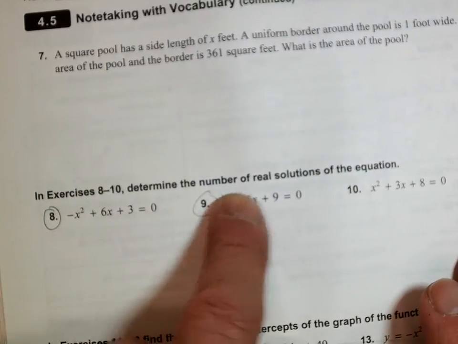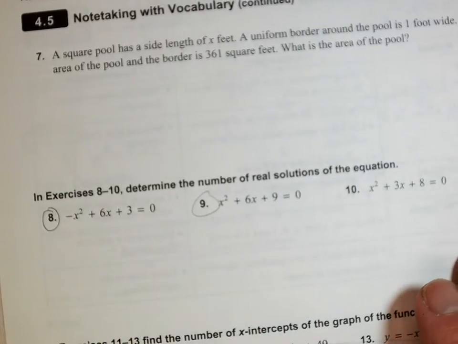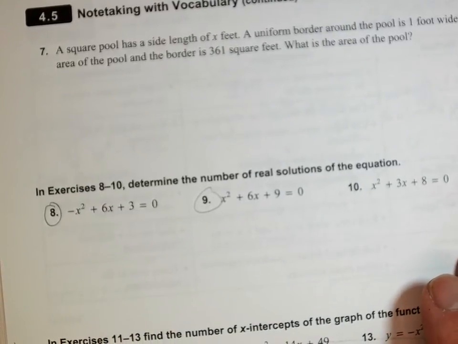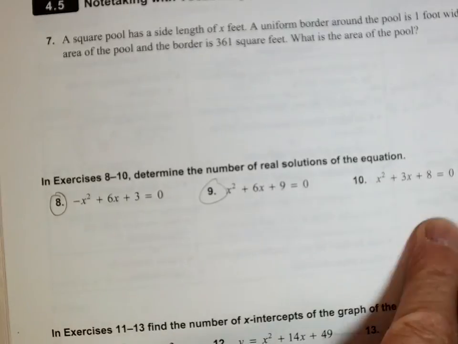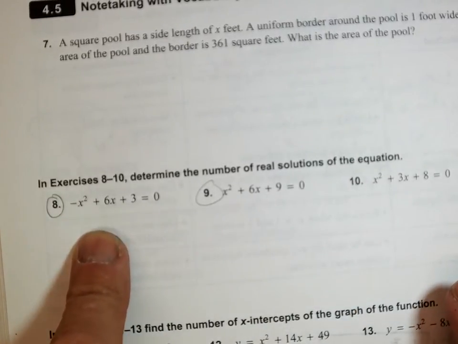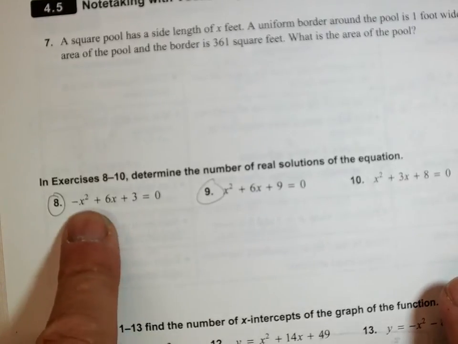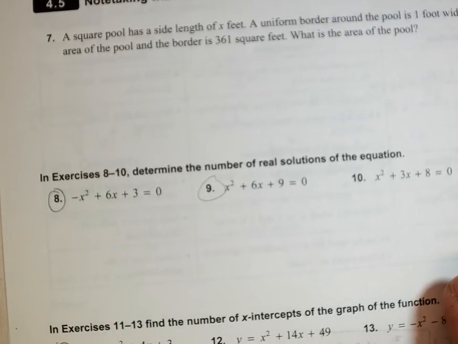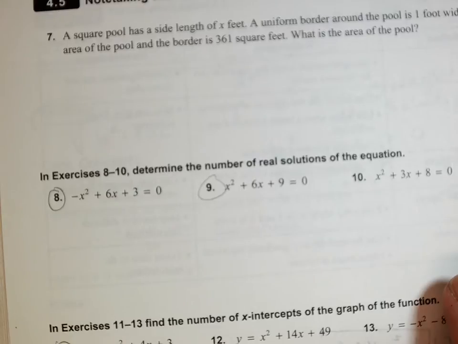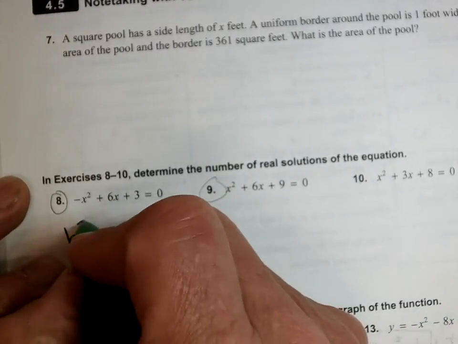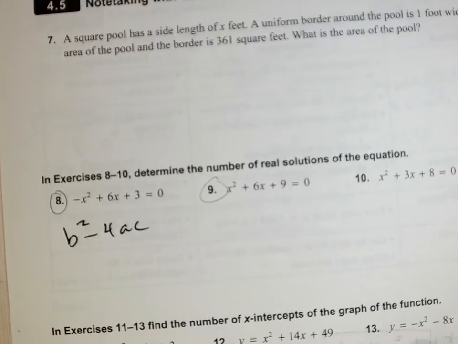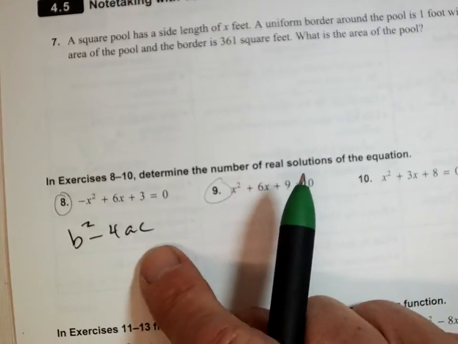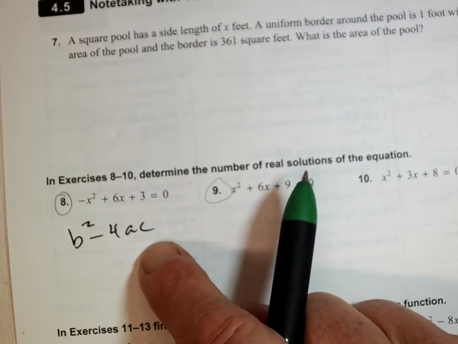It says determine the number of real solutions. So you have a choice of either 2 real answers, 1 answer, or 0. How could you find out how many answers you'd have? You could graph it and look at the question. Or you could do the b squared minus 4ac, and if that's negative, you have no answers. If it's positive, you have two answers, or if it's 0, you have one answer, okay?